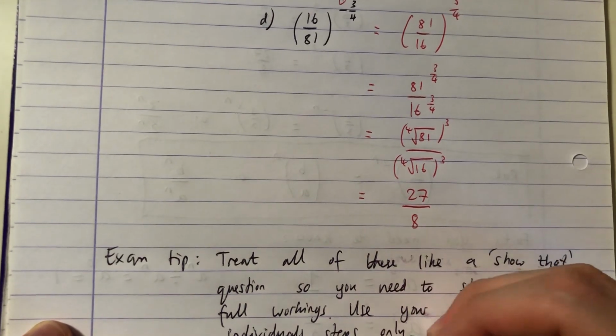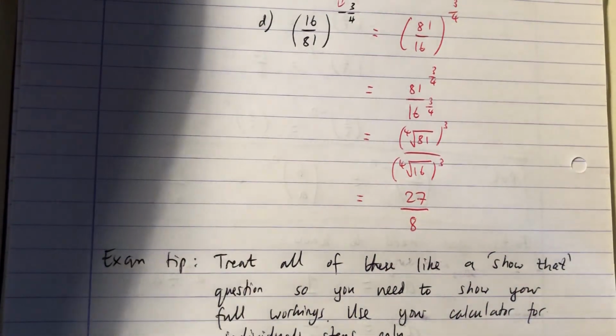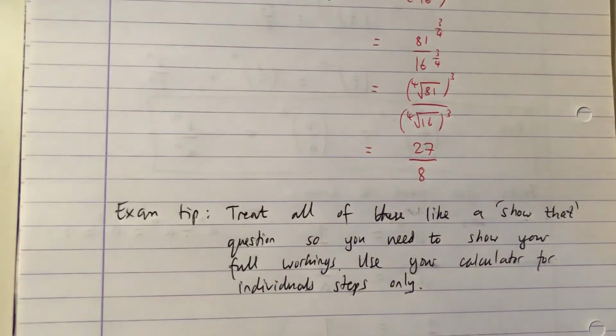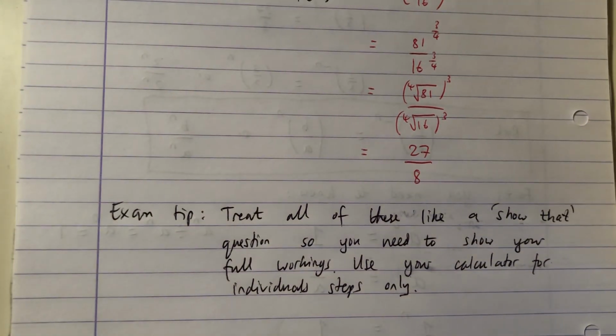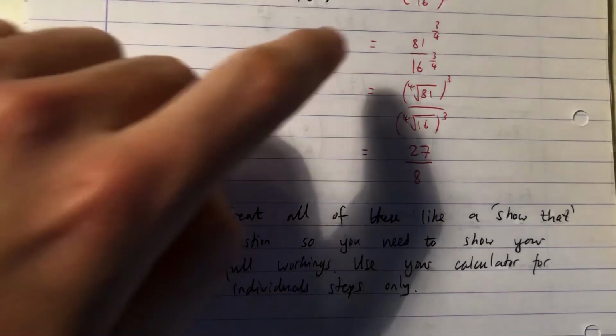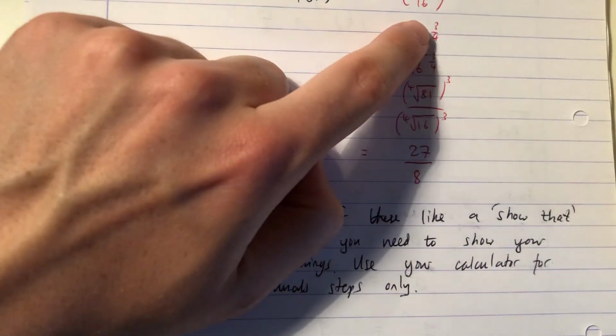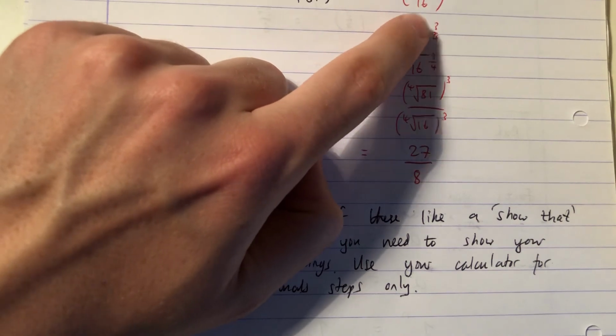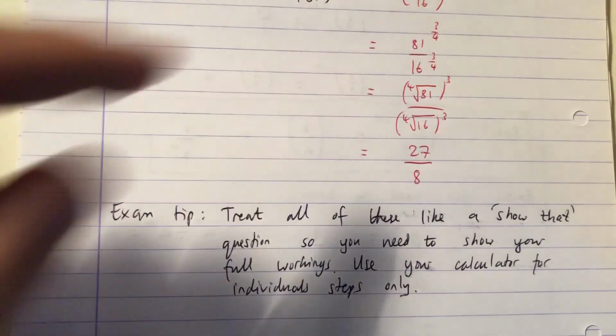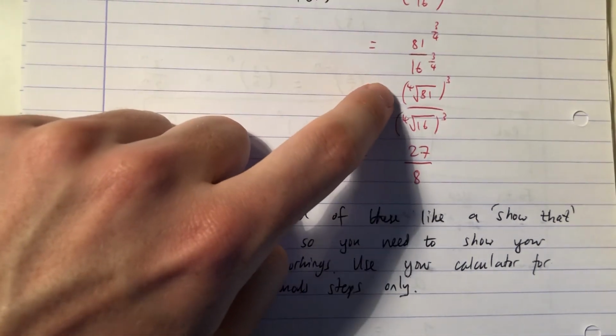What I mean by that, use it for individual steps, is, let's suppose I was going from this second line to this third line. I forgot what this fractional power did, and I kind of hoped it did this.